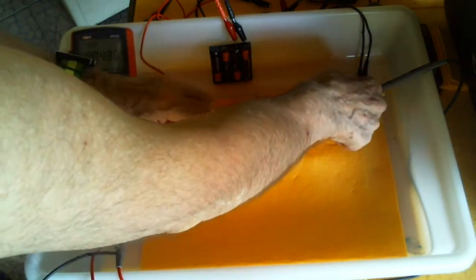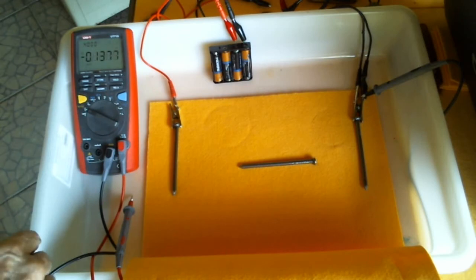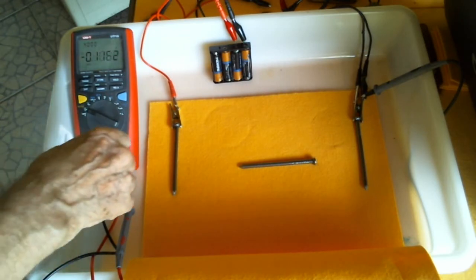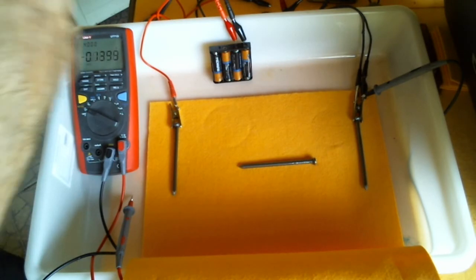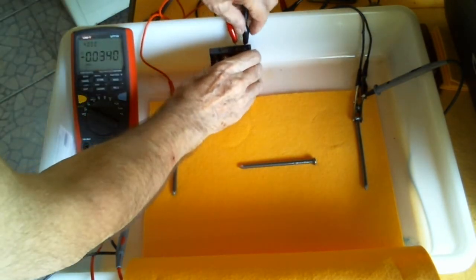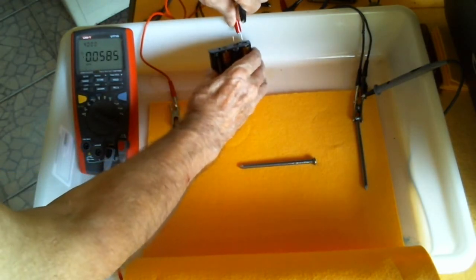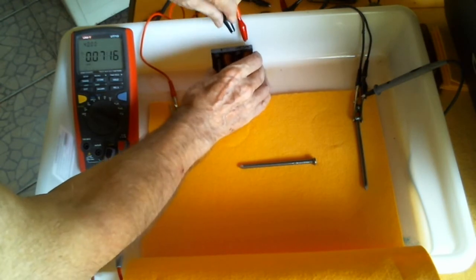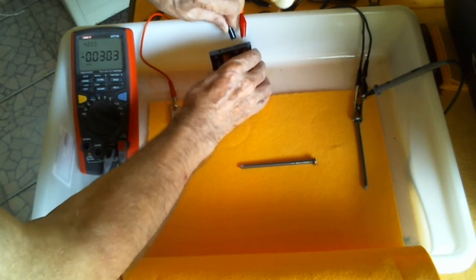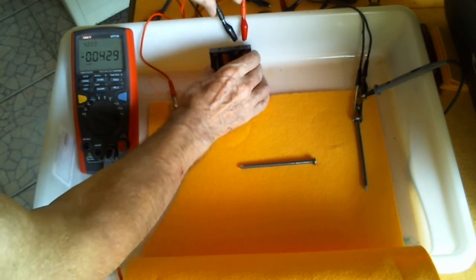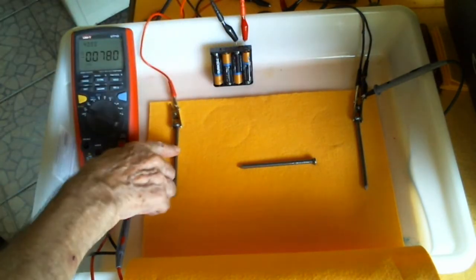we have 3 nails. The charges are going into, one moment, the charges are going into this nail.